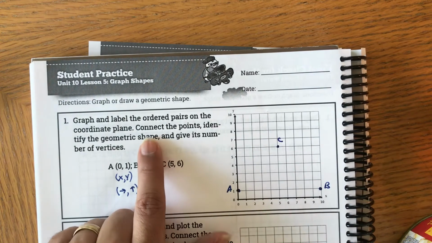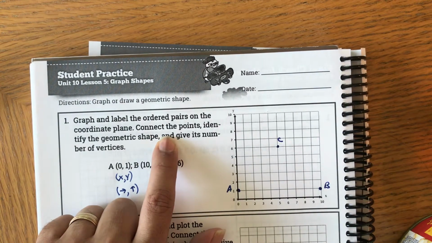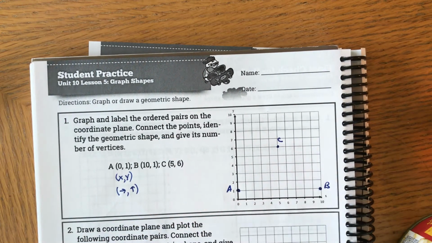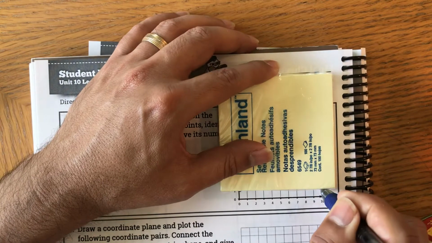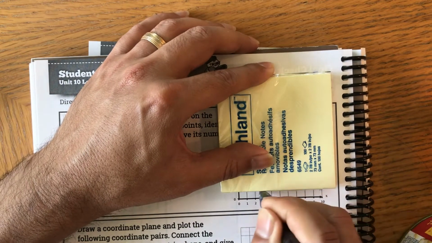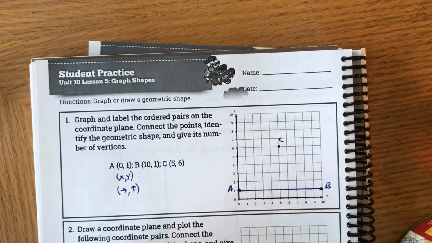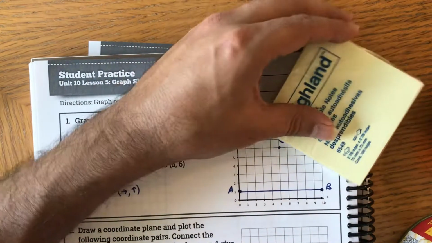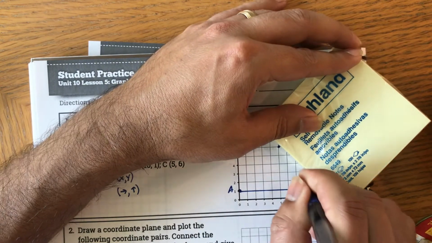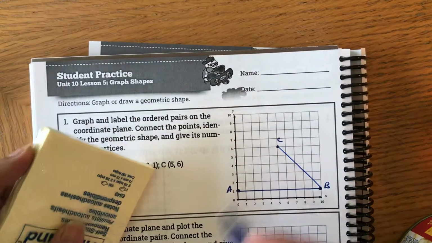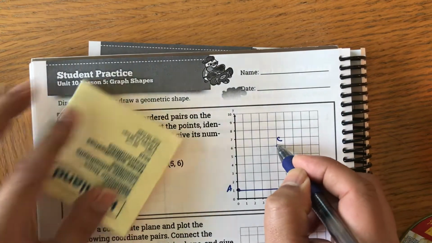Now let's read the directions. It says, connect the points. So I need to connect the points. I'm going to go A, B, C. I'm going to go in alphabetical order. So use something that's straight. It's going to make a straight line, as straight as you can, unless you're really good at freehanding. And A to B, and then B to C. Okay, draw a little straight line there. And then you just finish it up and you do C back to the beginning again, because C is my last letter.